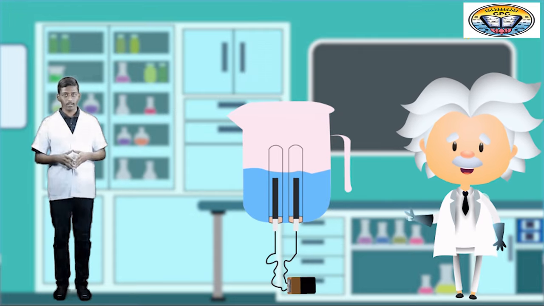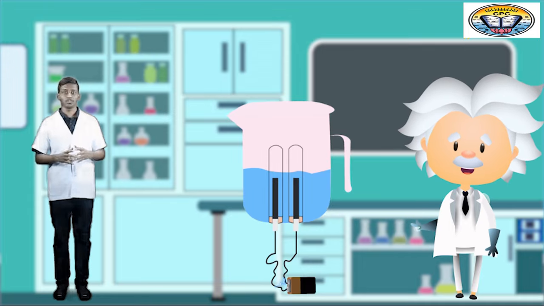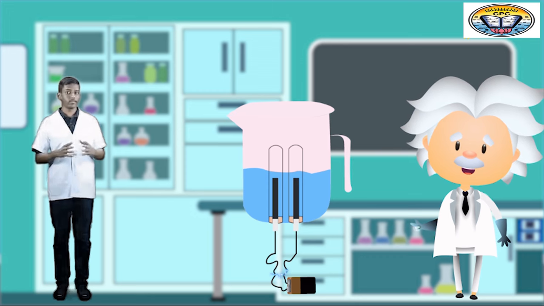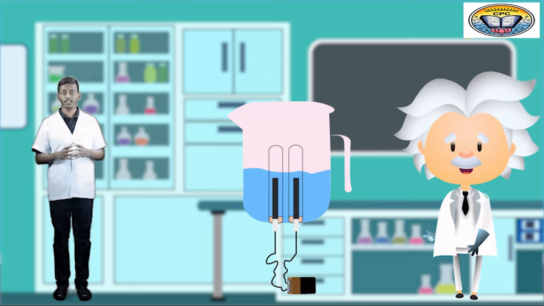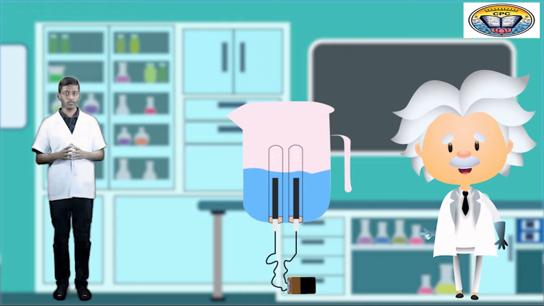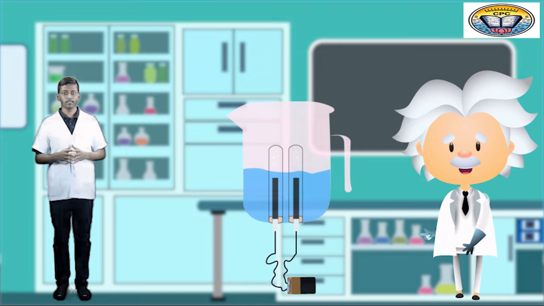Now switch on the battery such that the current flows through the electrodes. After some time, we observe that there are bubbles at each test tube. This is because the water has decomposed into hydrogen and oxygen. Now we observe that water decomposed into hydrogen and oxygen.